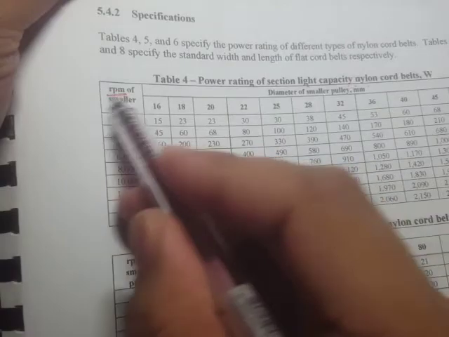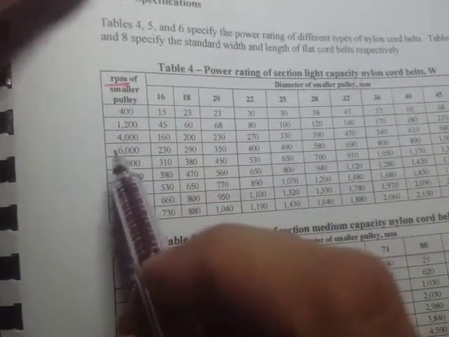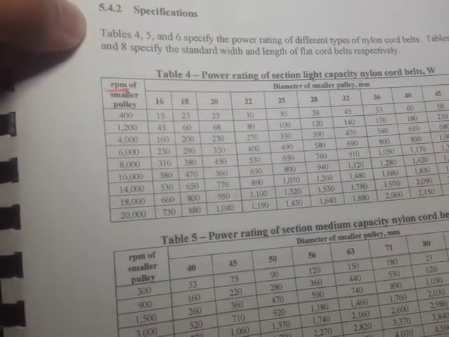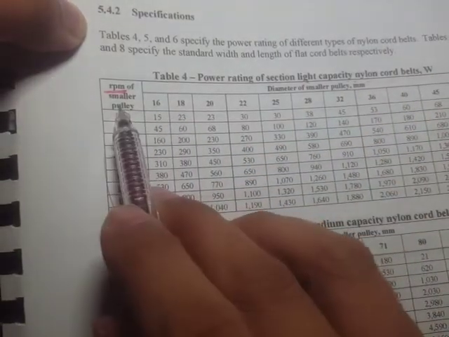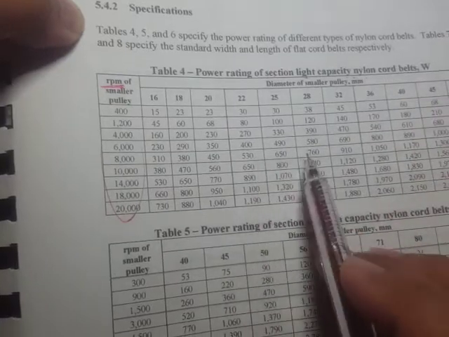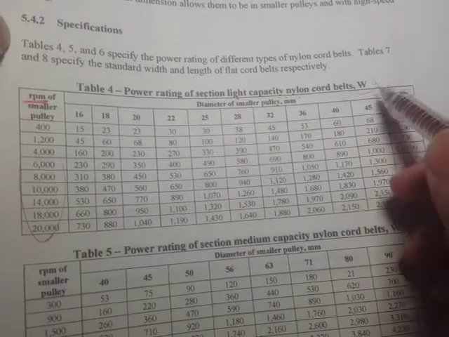So take note, this is RPM. The other one was in terms of linear belt speed. And here's the diameter of the faster pulley. Then what's going to be the power? However, this was given in terms of watts only, not watts per mm.